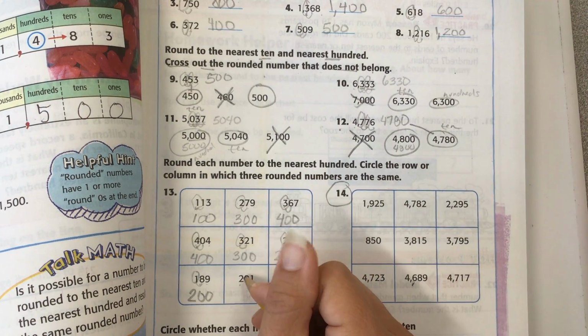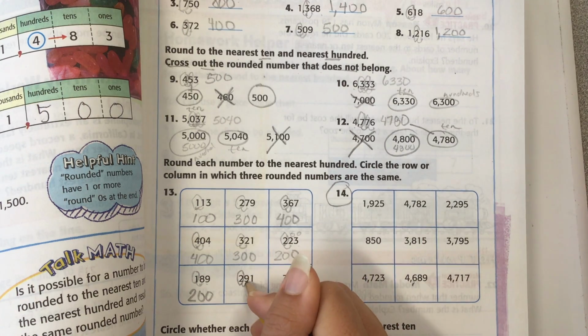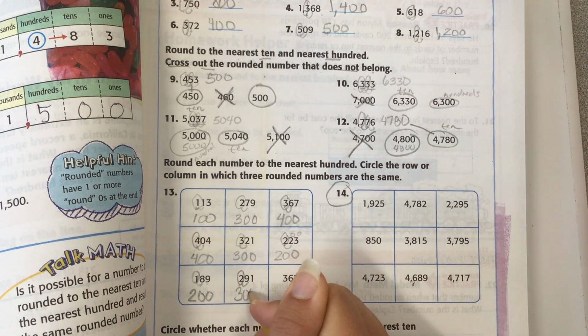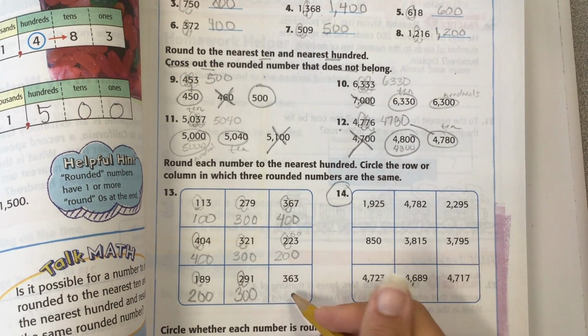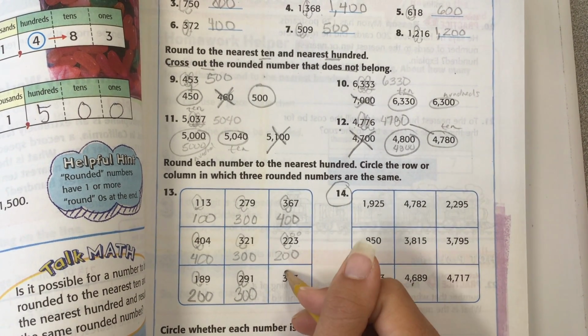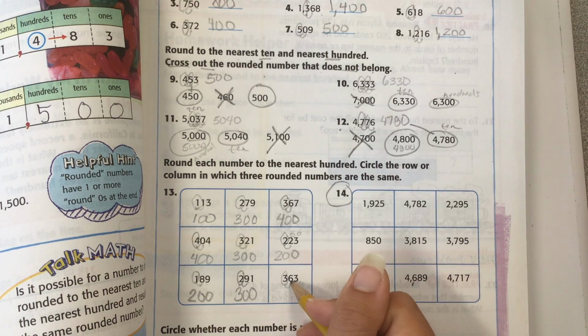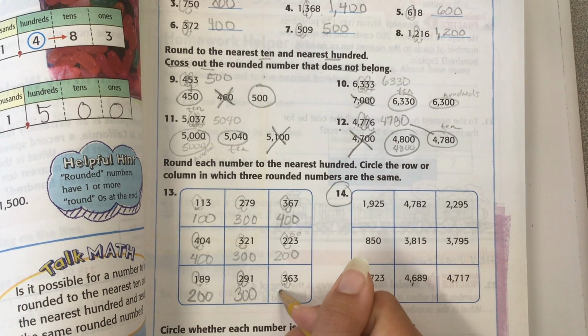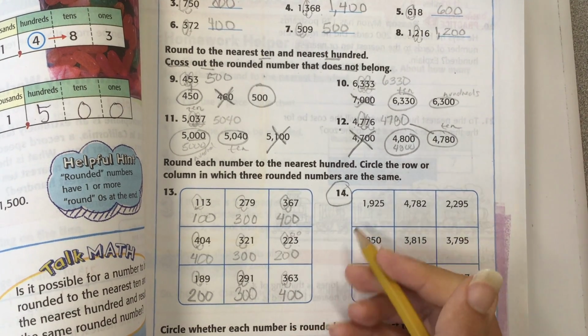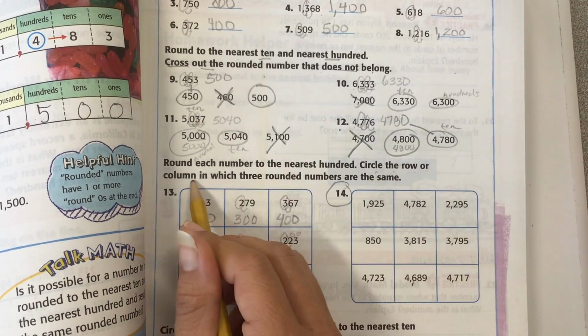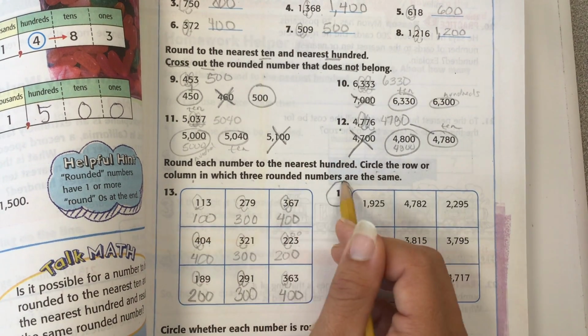291, circle the hundreds, look next door. This number is 9, so we're going to add 1 to the 2, so it becomes 300. And our last problem, 363, circle the 3, look next door. This is a 6, which means it's larger than 5, so we're going to add 1 to the 3, becomes 400. Now, the last part said circle the row or column in which 3 rounded numbers are the same.